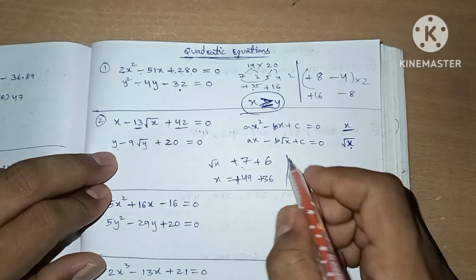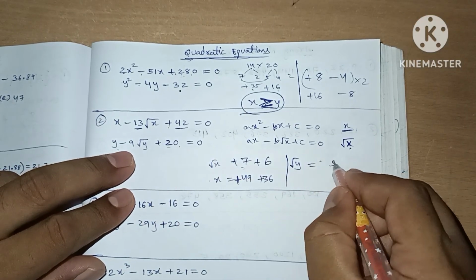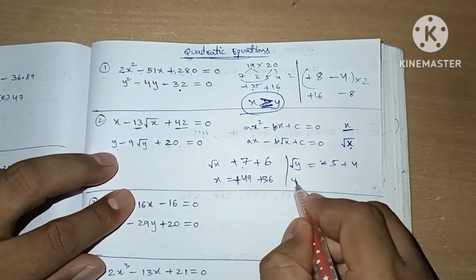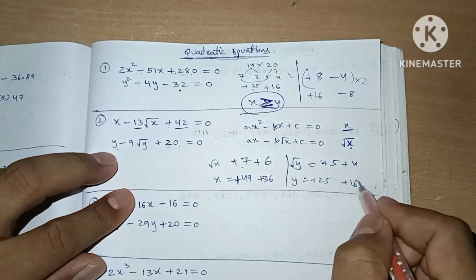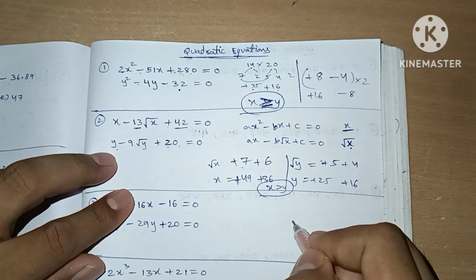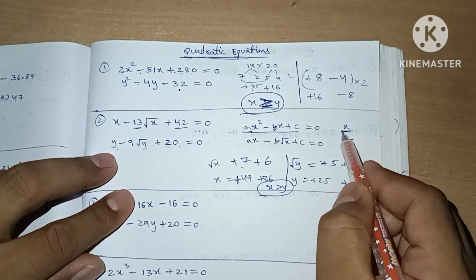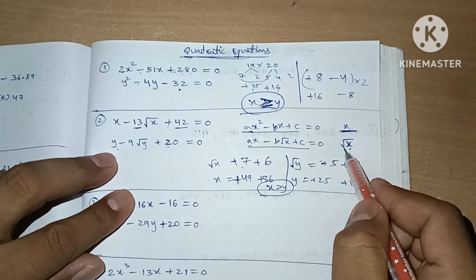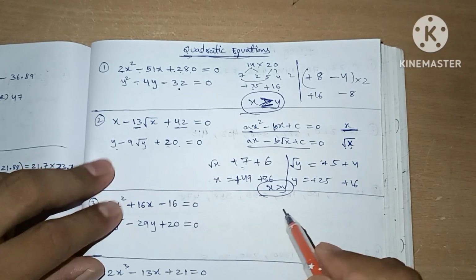Here we have root y value will be 20 means 5 4 times. 5 4 times minus and plus means both are in positive. So y value is 25 and 16. Now by comparing these two, x is greater than y. So for this equation we get the roots of x. For this equation we get the roots of root over x. So by this we cleared this question.